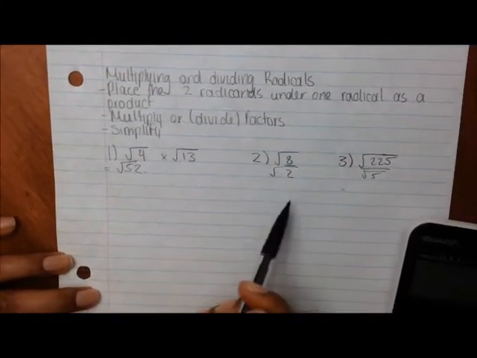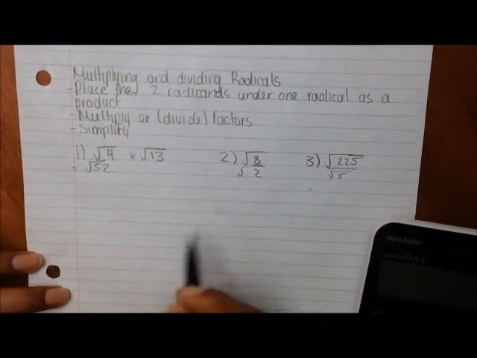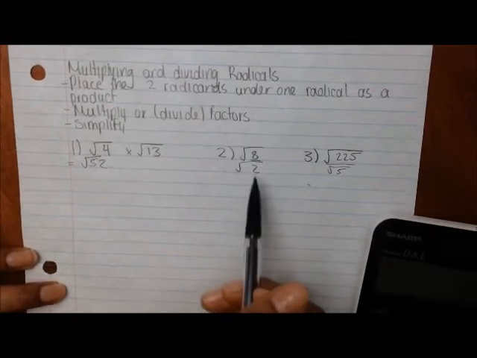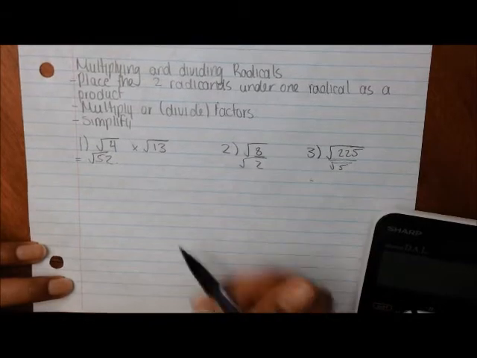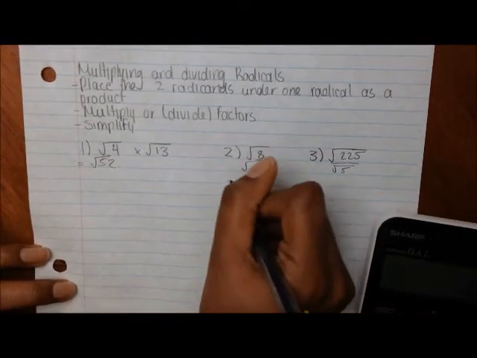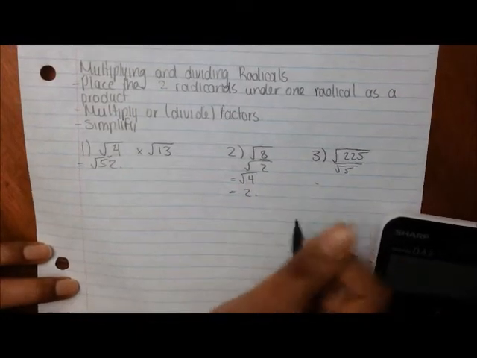And now we're going to our second example, which is square root of 8 divided by square root of 2. So forget about the radical sign, and you basically just divide 8 by 2. So 8 by 2 is square root of 4, and the square root of 4 is 2.